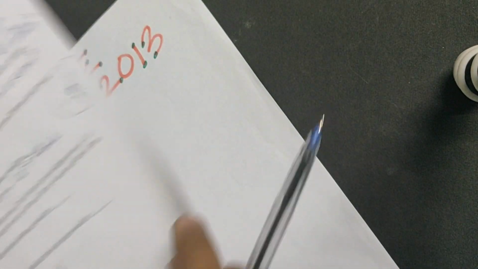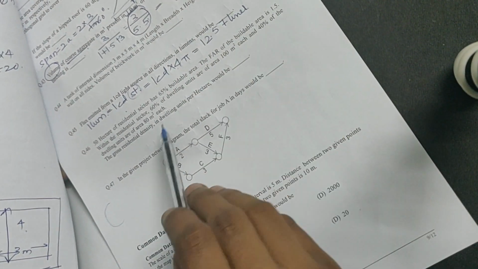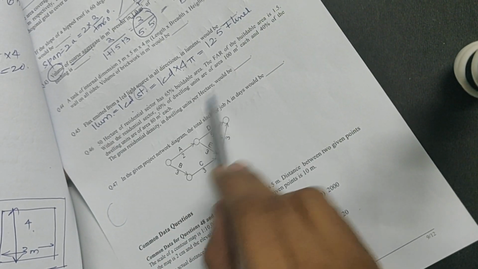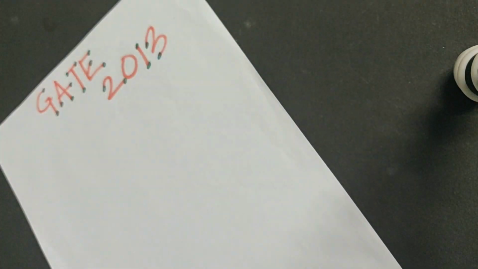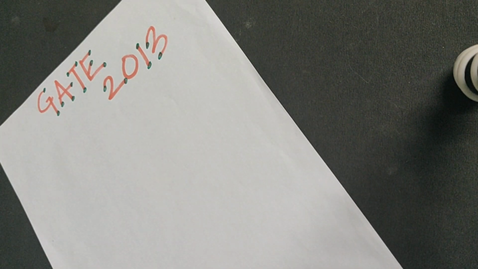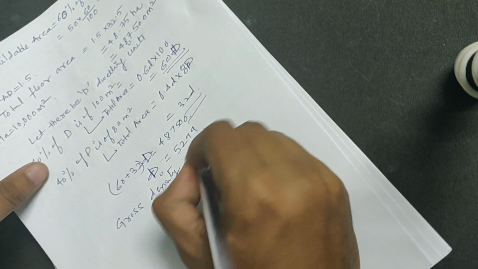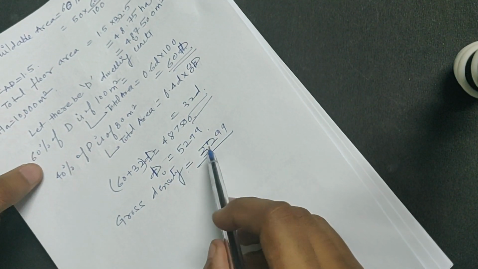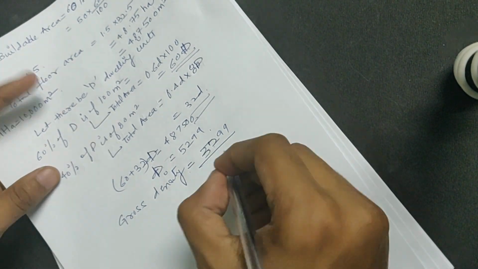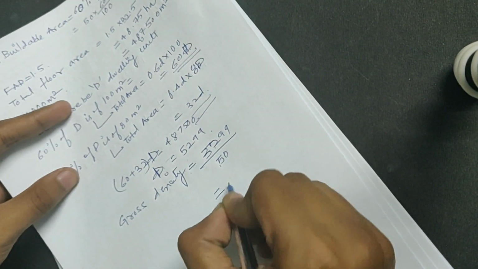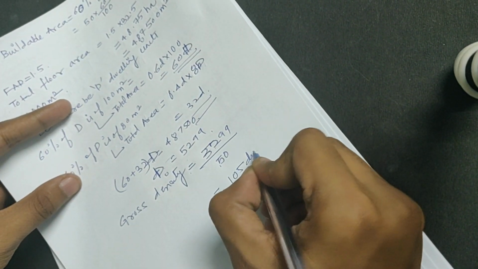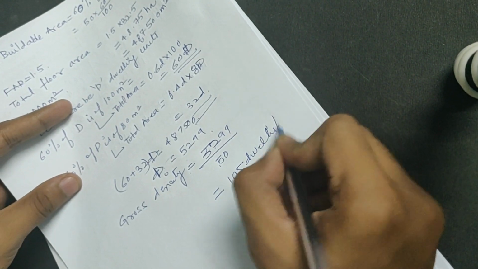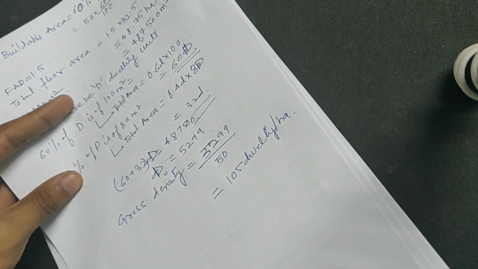The gross density asked is dwellings per hectare. So the number of dwellings is 5299 dwellings per hectare. So total hectare is 50. So the gross density is 105 dwellings per hectare.